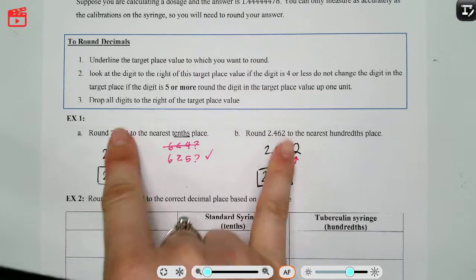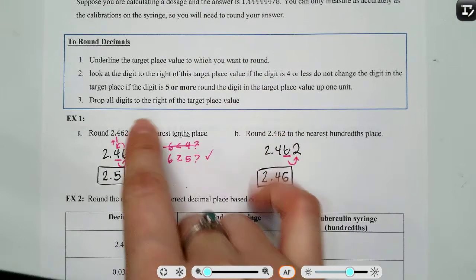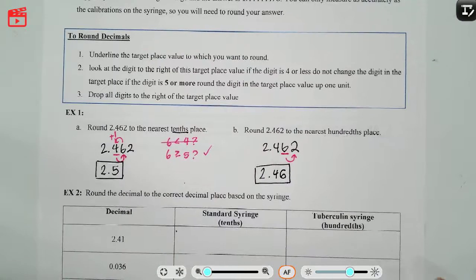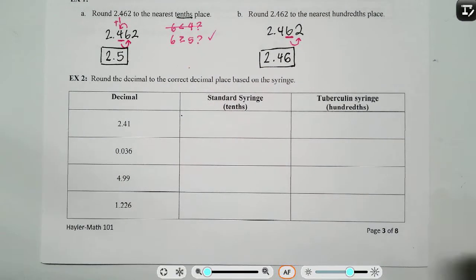So that is the same number rounded differently. This one was rounded to the tenths and that was rounded to the hundredths. All right, so for example 2, we're going to practice rounding the decimal to the correct decimal place based on the syringe type we are using. So go ahead, pause this video and see if you can round these numbers.